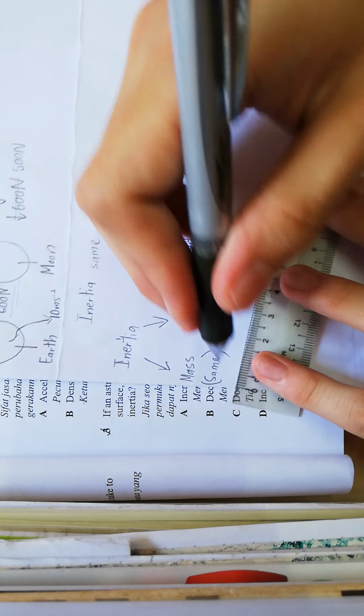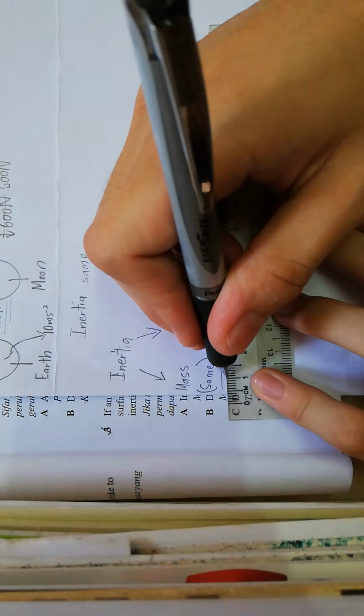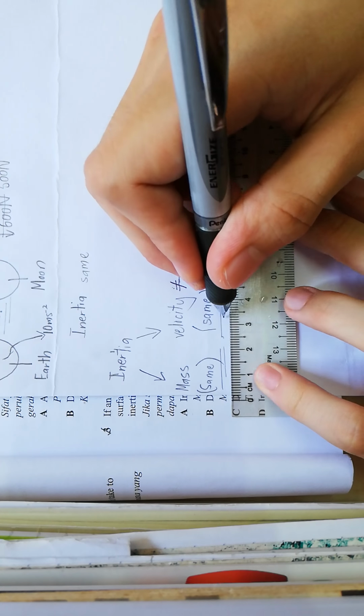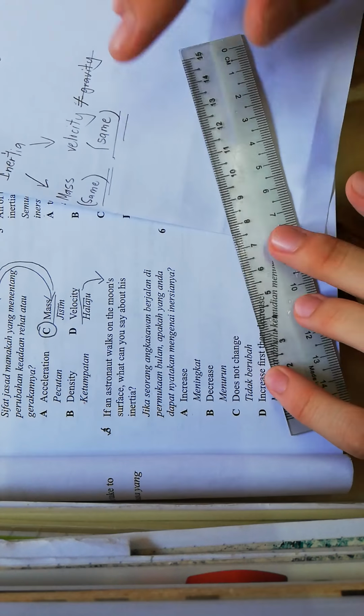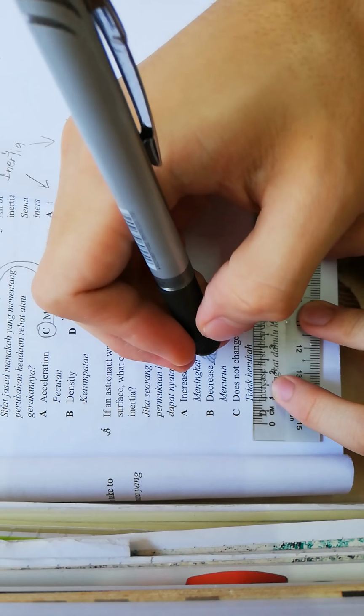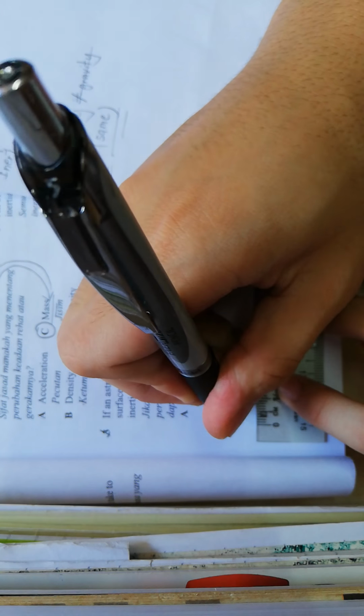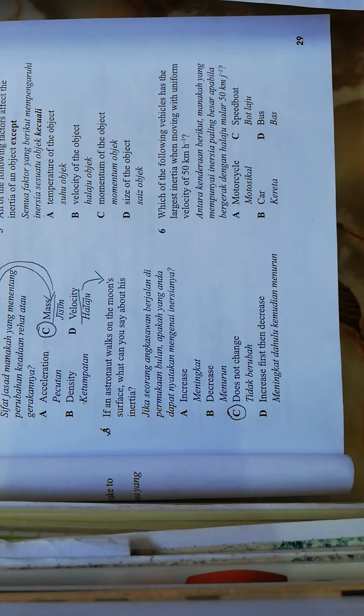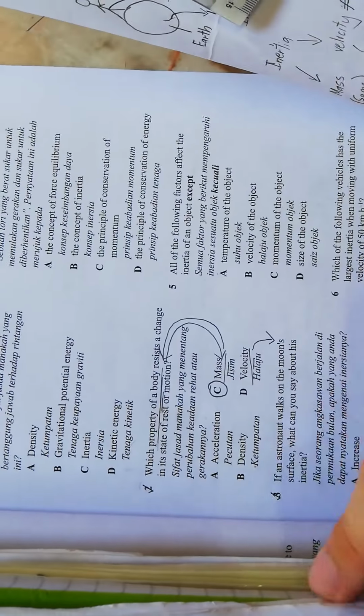So if the two properties are the same for the astronaut, that means the inertia does not change. So for this question, the best answer is C. Okay, let's go to question number 4.